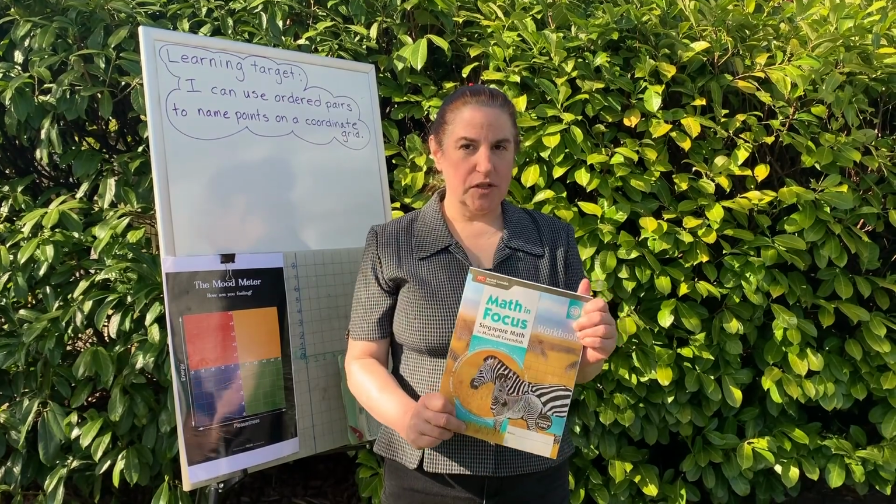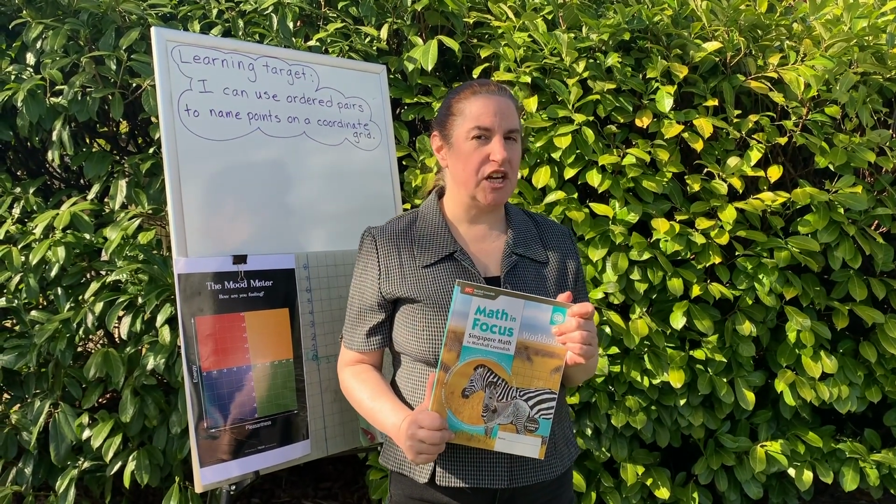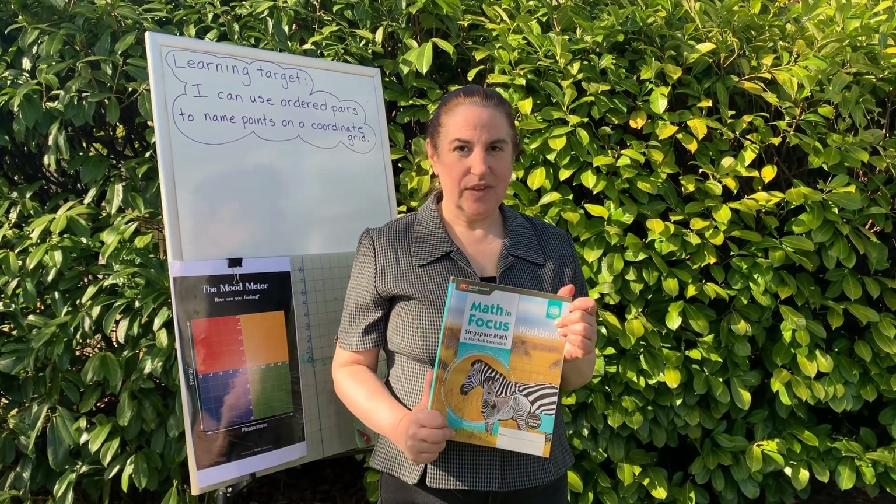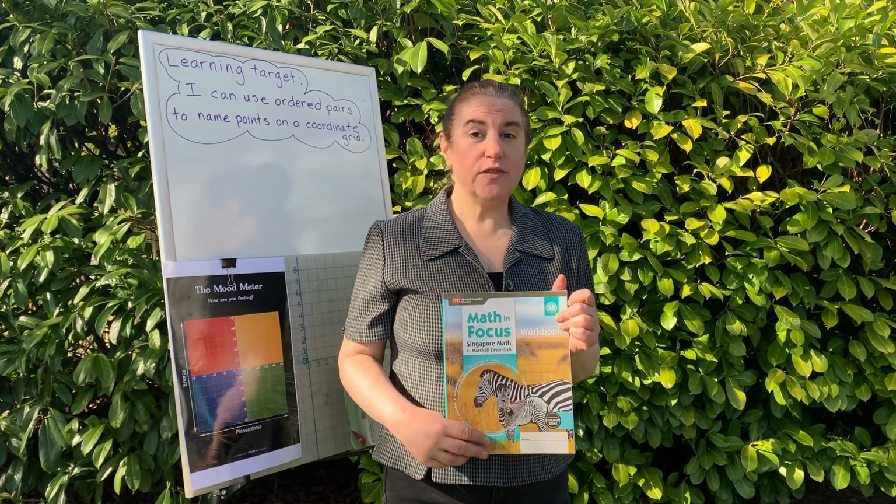If you have your math book from school, we're going to be talking about things on pages 109 to 118. If you don't have your math book, that's okay, just follow along.